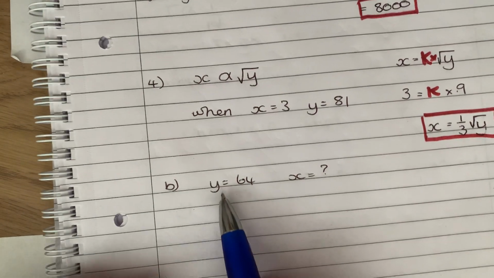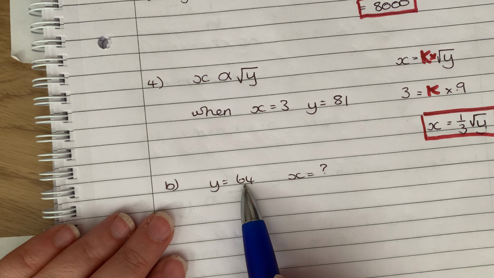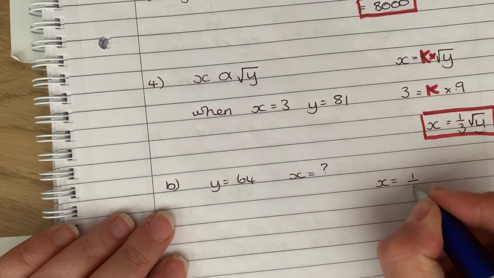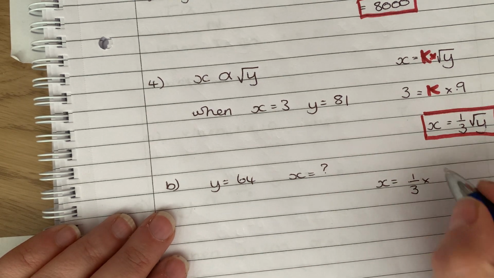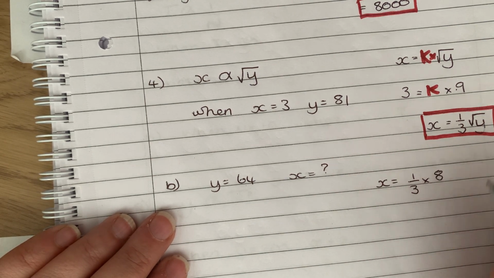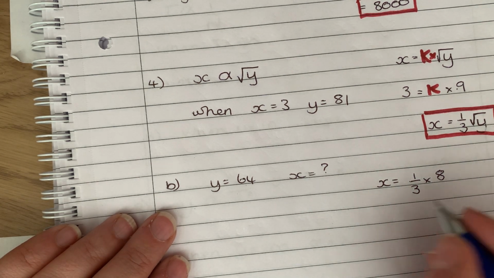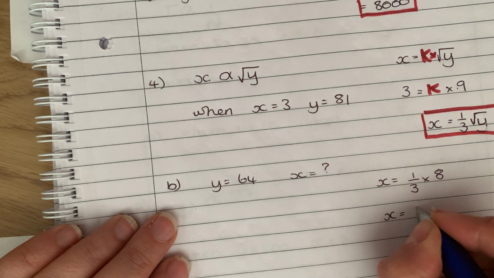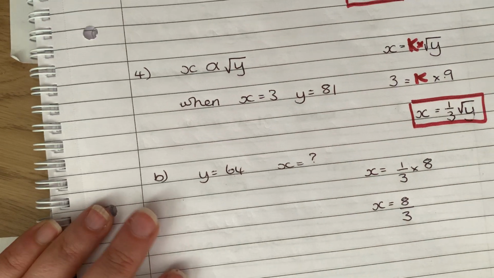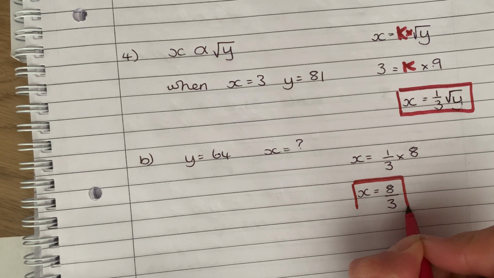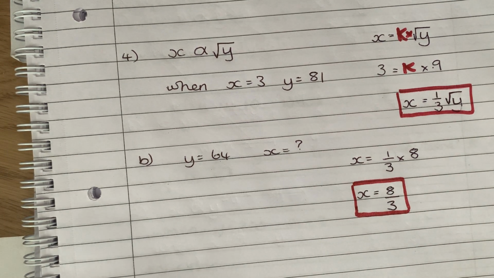Then if y is 64, so x equals 1/3 of root 64, which is 8. So 1/3 of 8 is simply going to be 8 over 3. Always try and get in the habit of leaving things as fractions. Top-heavy fractions, improper fractions, are fine, rather than decimals, because decimals are a little bit messy sometimes.